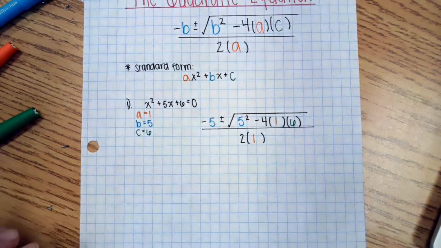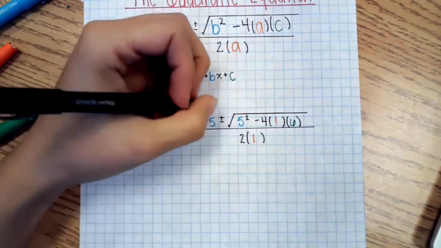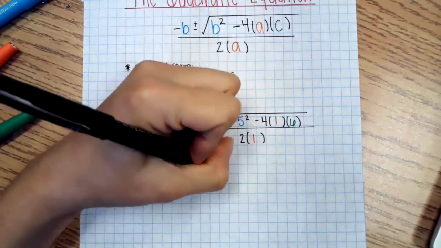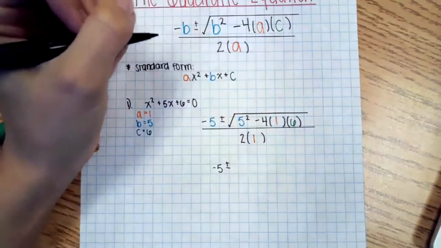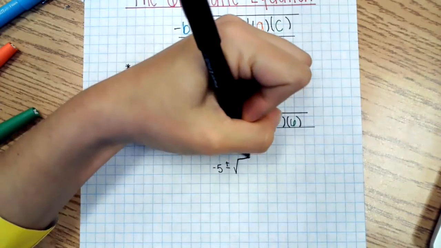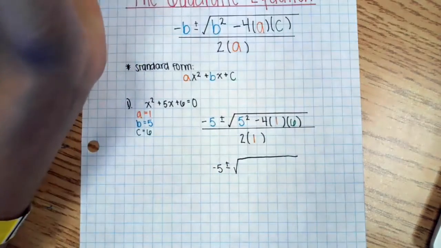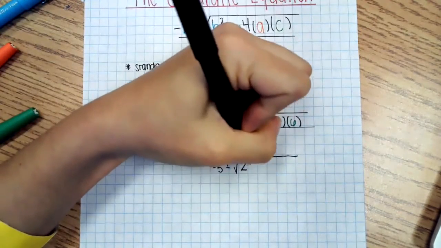And then we start solving this. I see a lot of errors when people try to go a little too fast. Slow it down with these equations and solve it piece by piece. So first we have this negative 5. I'm just going to leave it out front. Plus or minus, that'll come back in at the end. The square root, 5 squared is 25.